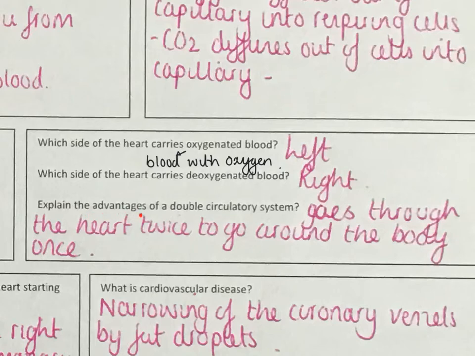Explain the advantages of a double circulatory system. The advantage is that the blood goes through the heart twice to go around the body once. It enters the right side, leaves to go to the lungs, and comes back on the left side, so it goes in twice to get pumped around the body once, where it enters the right side of the heart again.